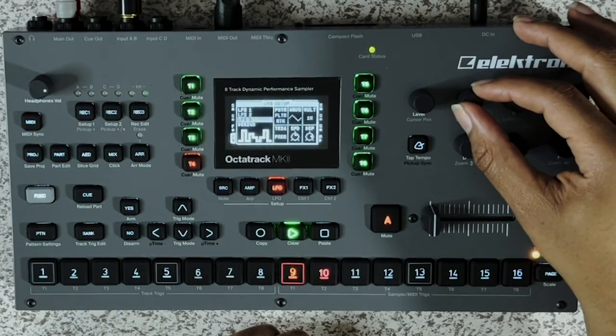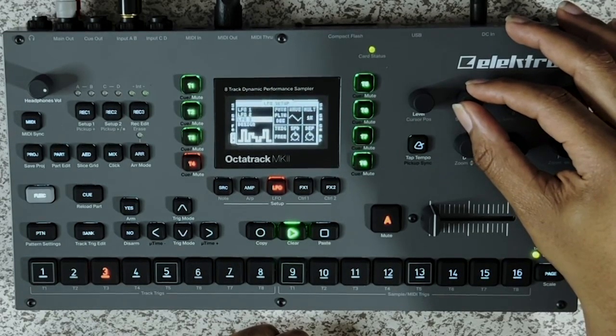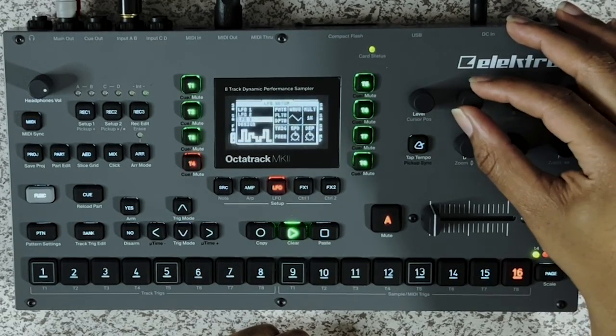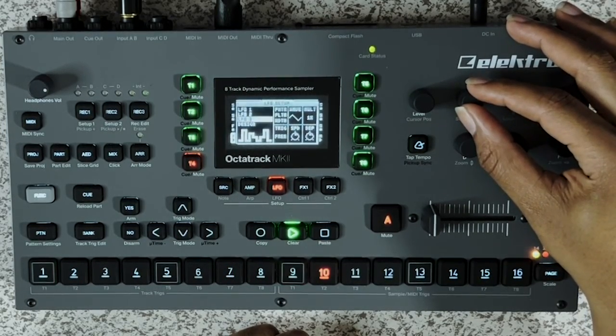Actually, no, I'm going to change that to filter. I'm looking for filter width, actually. Where's it at? Depth. Was that it? Not width. There we go.